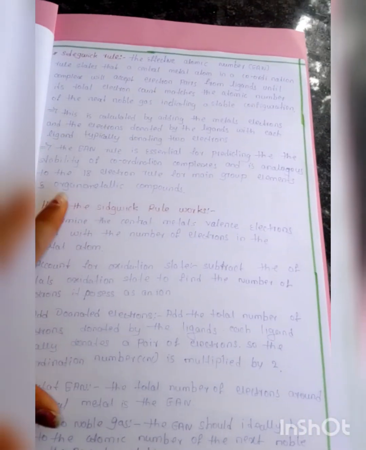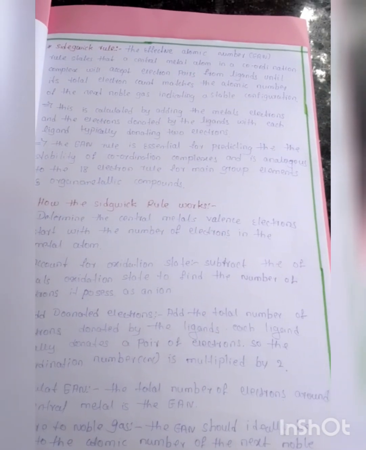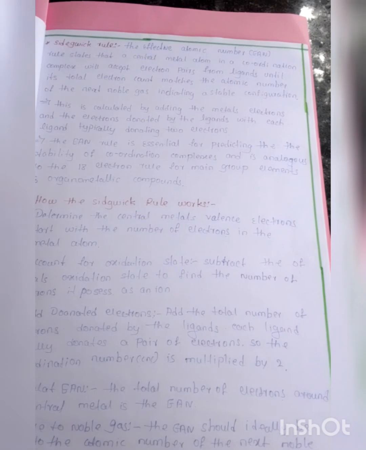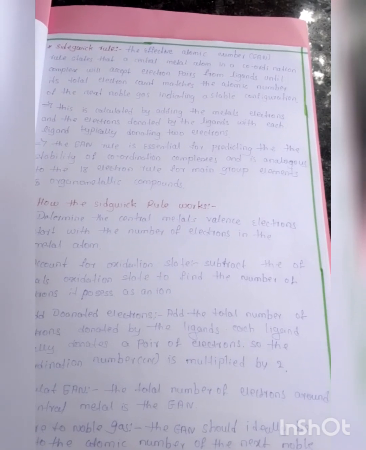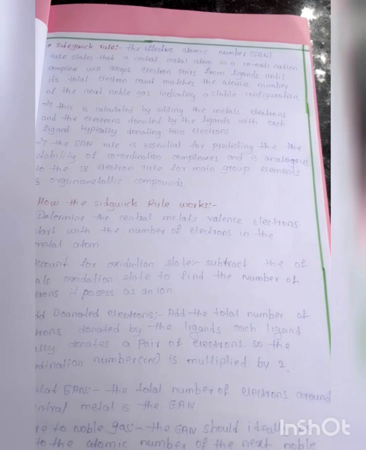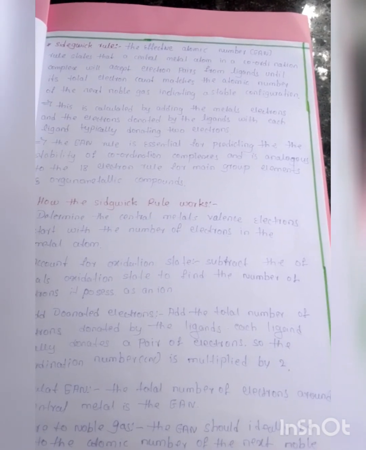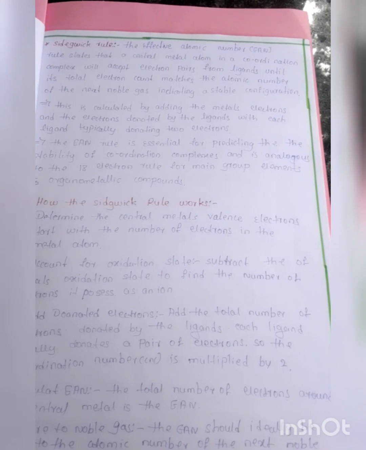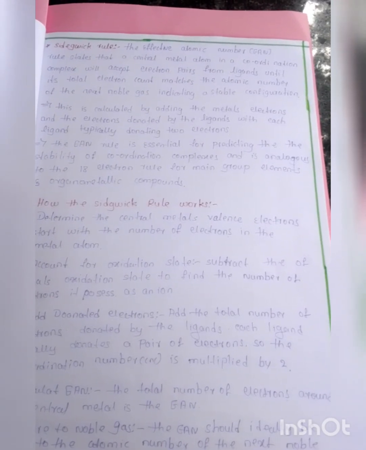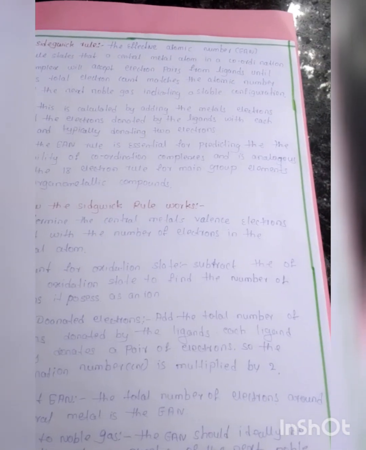The next one, the Sidgwick rule. The Sidgwick rule, the effective atomic number (EAN) rule, states that the central metal atom in a coordination complex will accept electron pairs from ligands until its total electron count matches the atomic number of the next noble gas, giving a stable configuration.